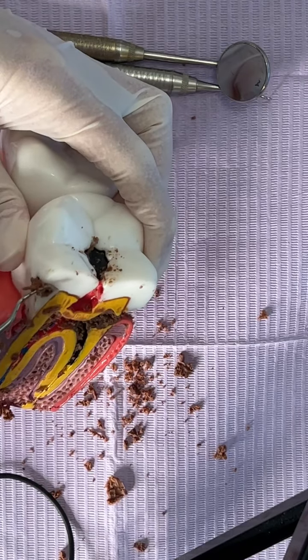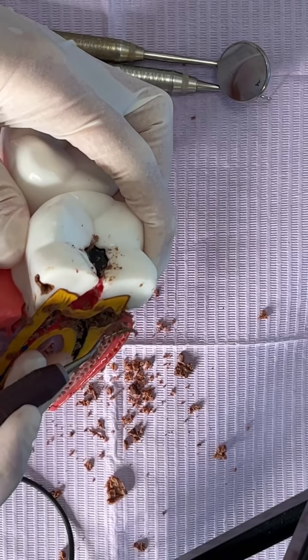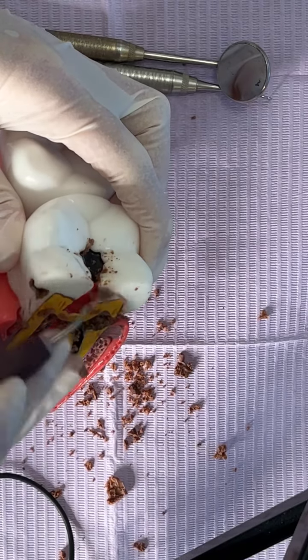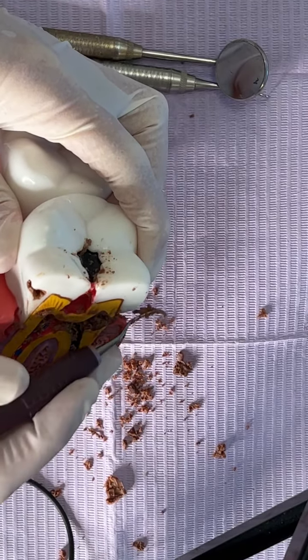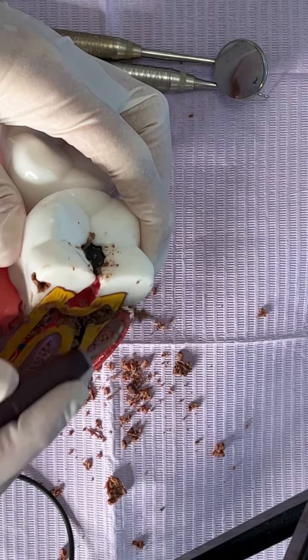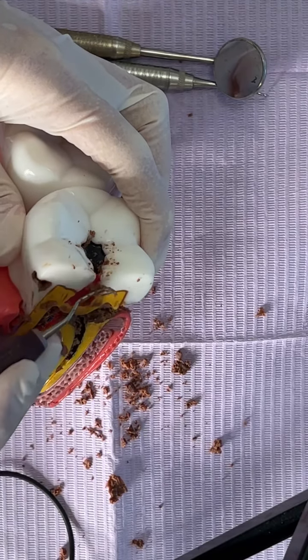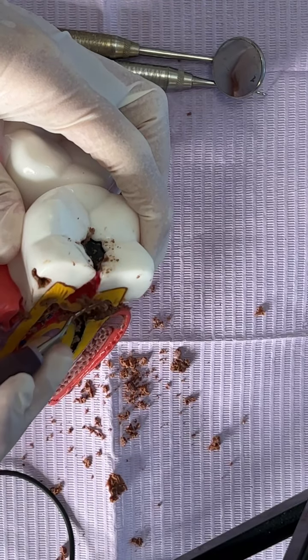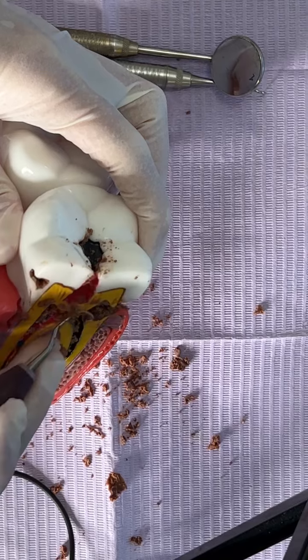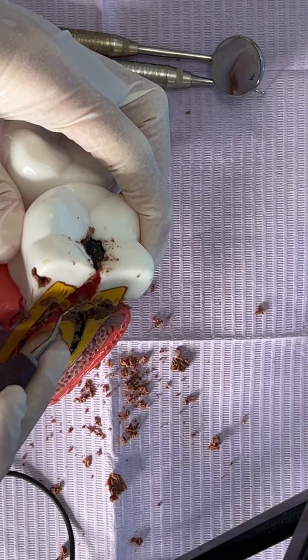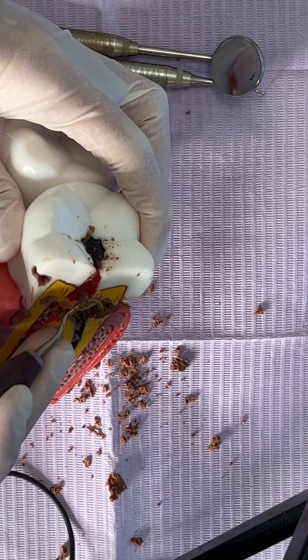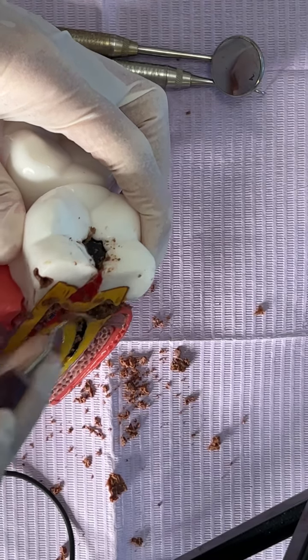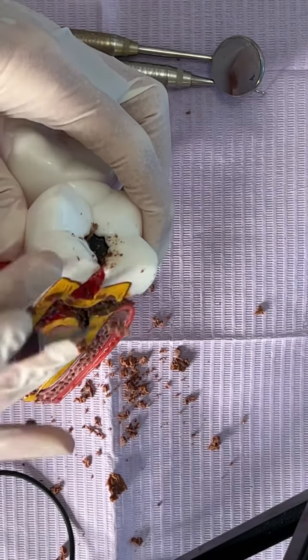So here we have 3 types of cavities, in different positions and different depths. Here we need to do a root canal. Here it's a little questionable because it's very close to the nerve. We will fix all this, clean it all, maybe put a protecting layer and then the filling. And in this case, it's just a filling.